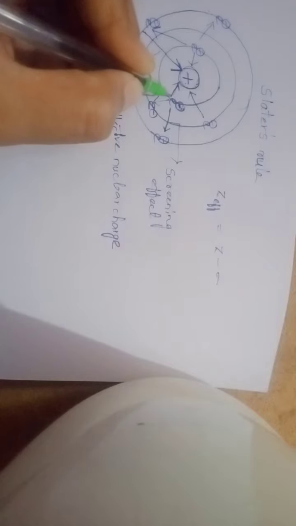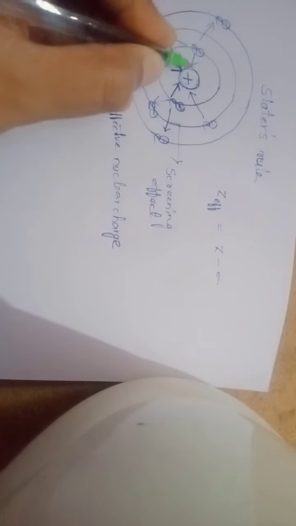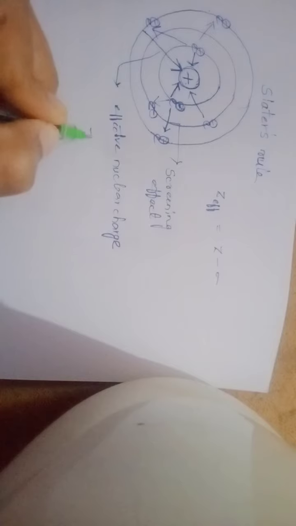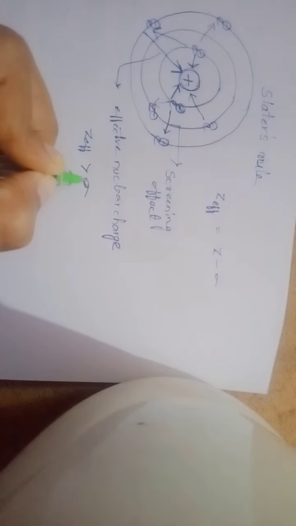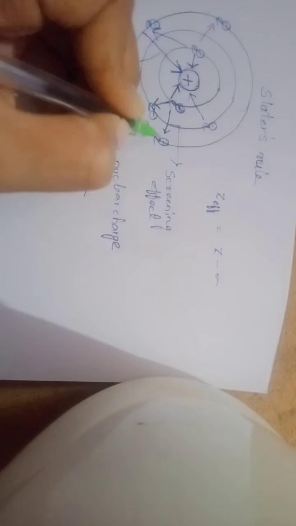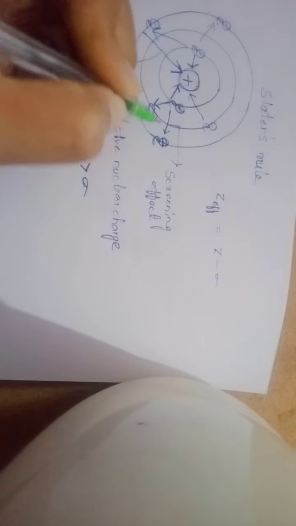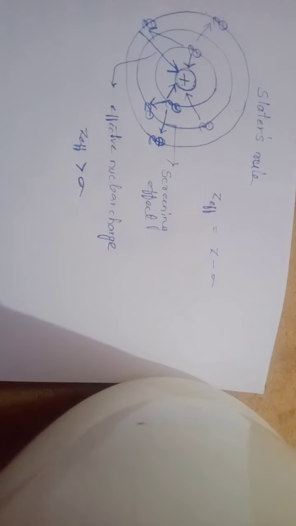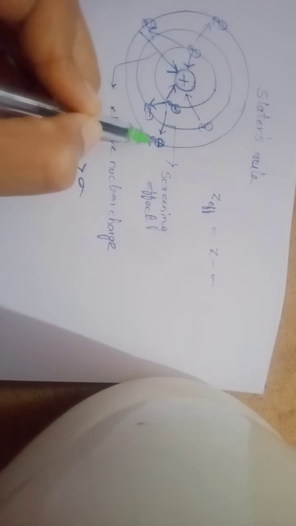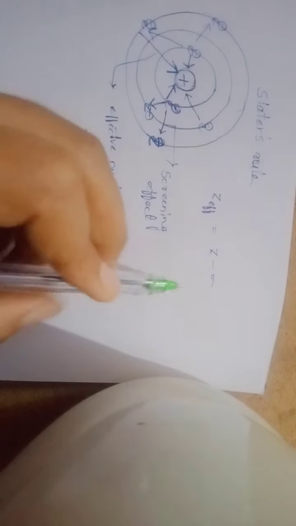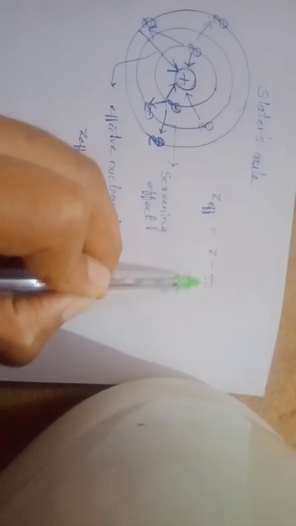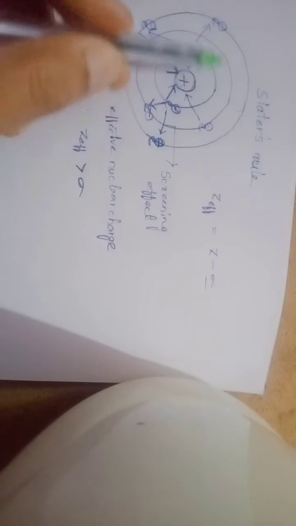But here the electrons are bound to the nucleus because the effective nuclear charge, Z effective, is greater than the shielding effect or screening effect. If we want to know the Z effective of these outer electrons, we have to know the shielding or screening effect, the sigma value, of these inner electrons.